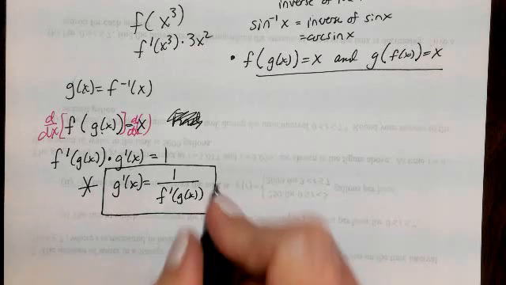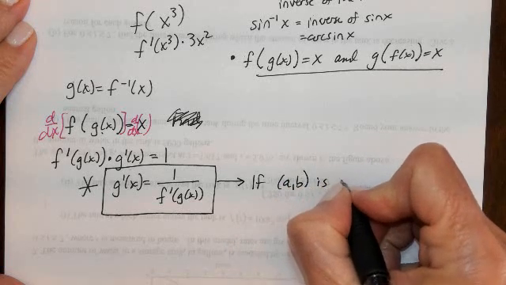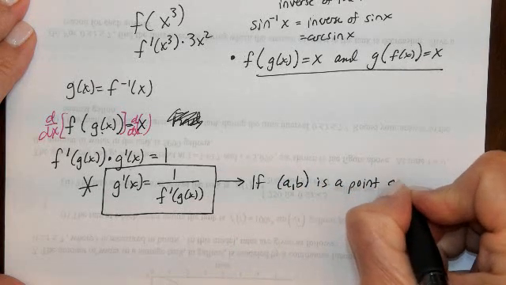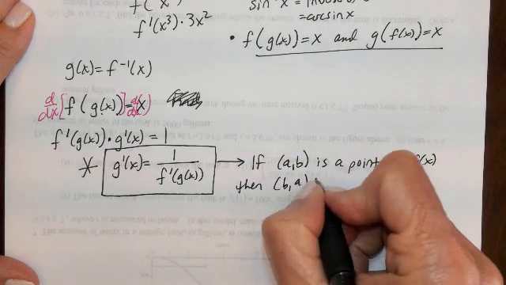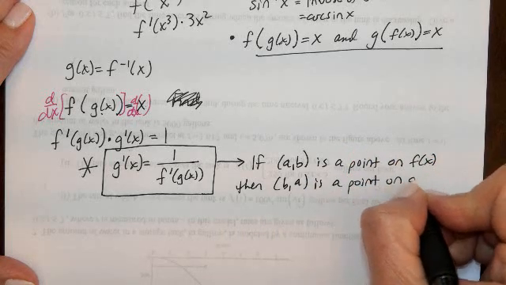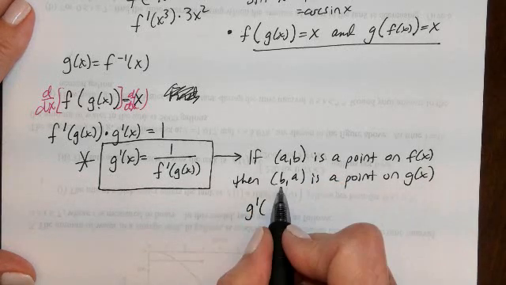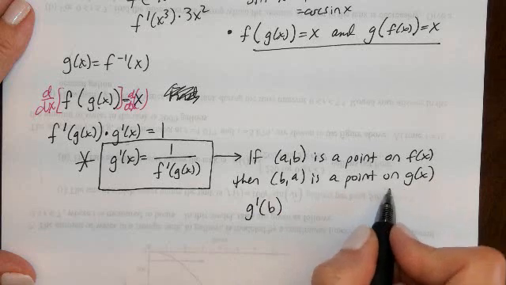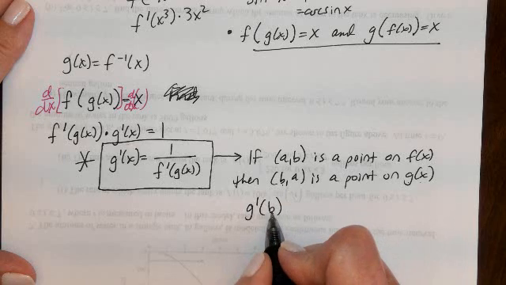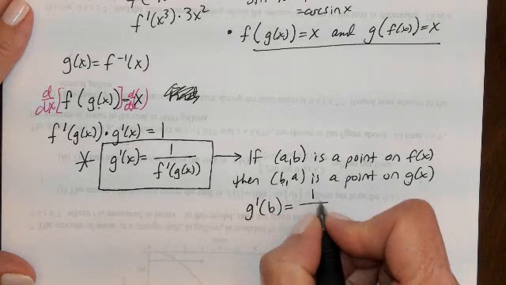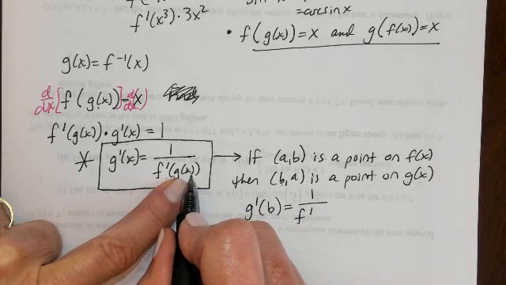All right. What does this mean in our problems? If (a, b) is a point on f of x, let's say, then we know that (b, a) must be a point on g of x. So g prime at its x value, b, has to equal 1 over f prime at its x value.